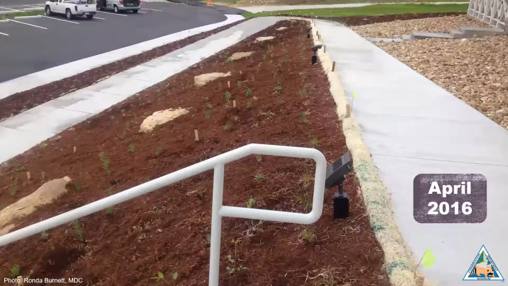Here we are on planting day. We planted very early in the season. We planted in mid-April, but we went in with our small container grown plants. This photo was from April of 2016. The next photograph will be from late in the year of 2017. So a full year will go by.